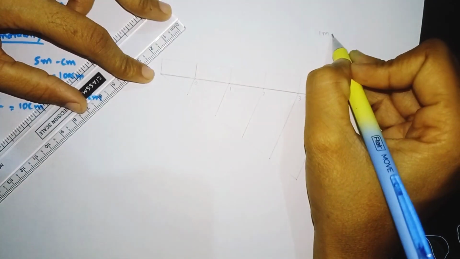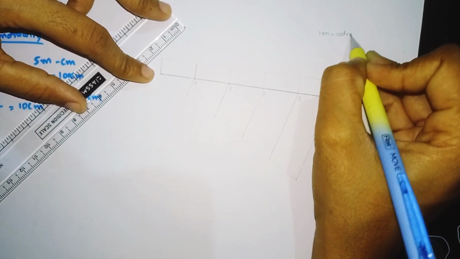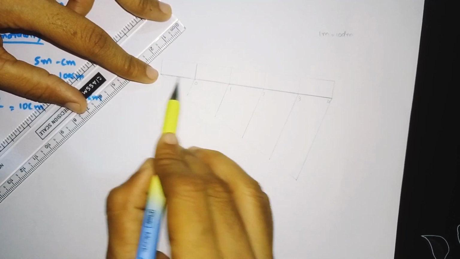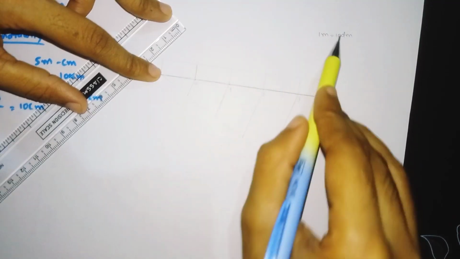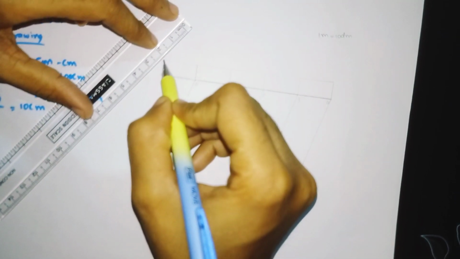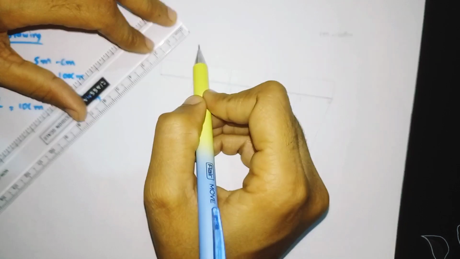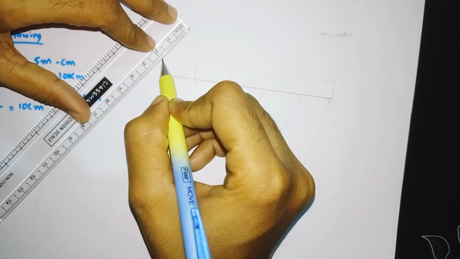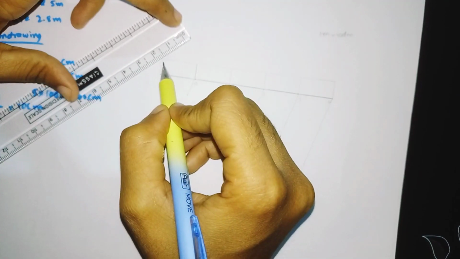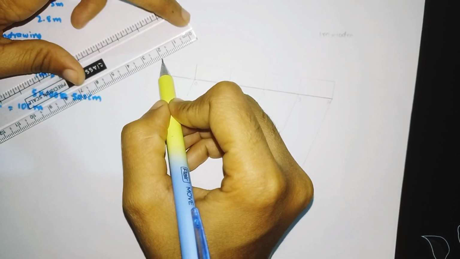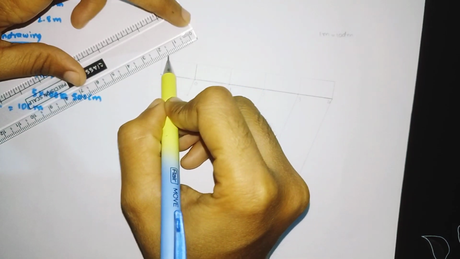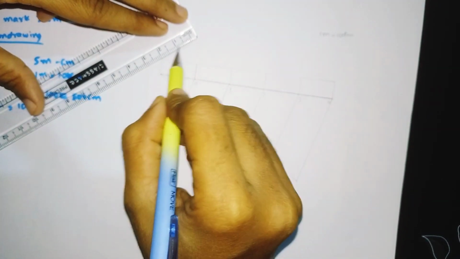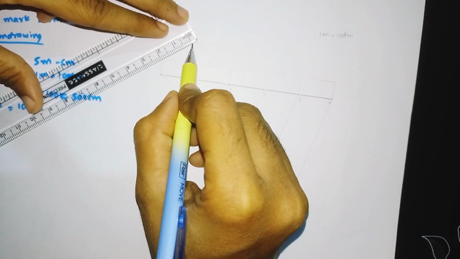This is in meter, or 1 meter is equal to 10 decimeter. To show the decimeter unit, I am taking the first part and dividing it into 10 divisions. For that, I have to draw again a line of 2 centimeter here, and then divide this 2 centimeter into 10 equal parts.